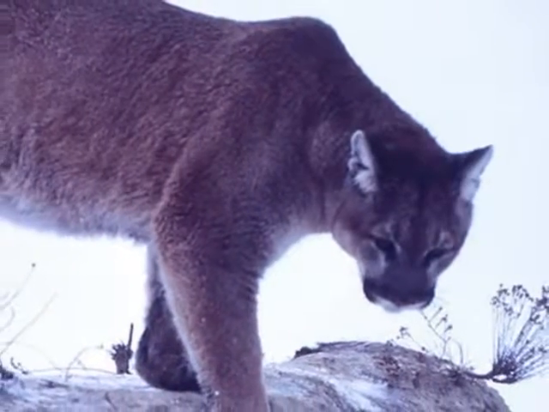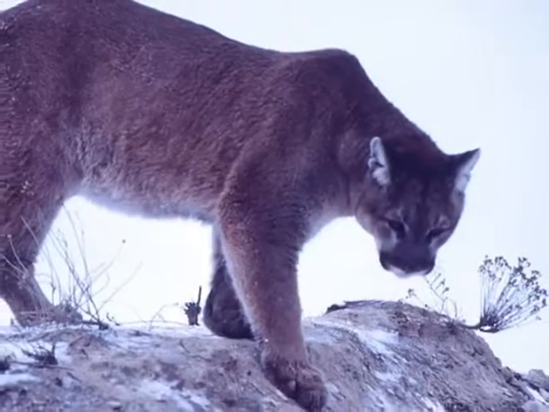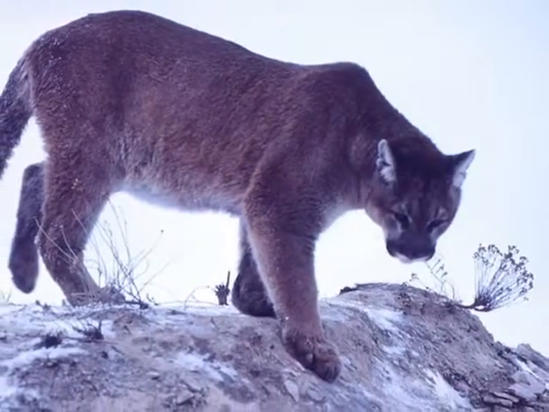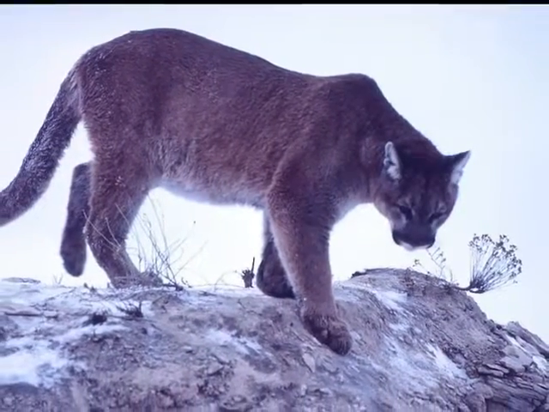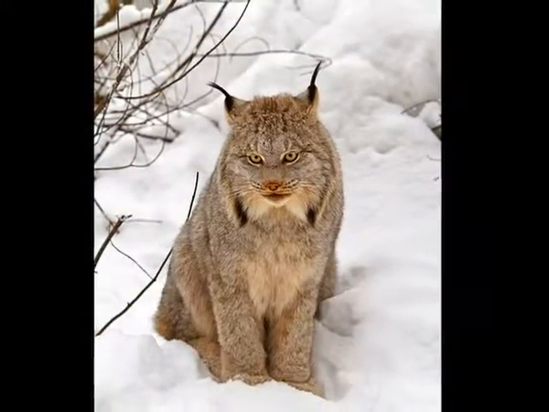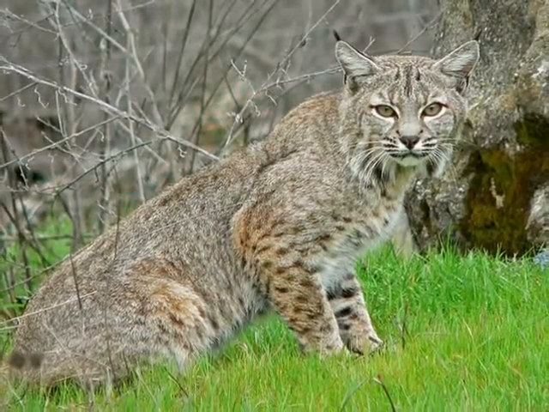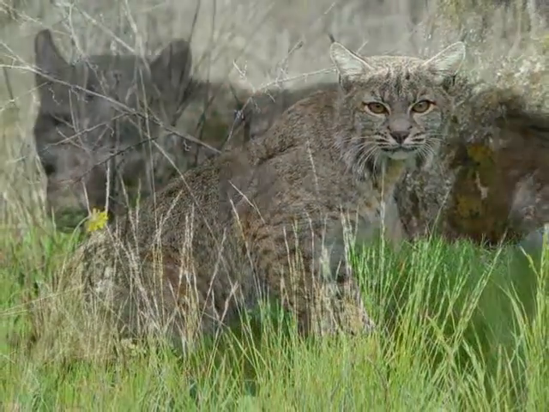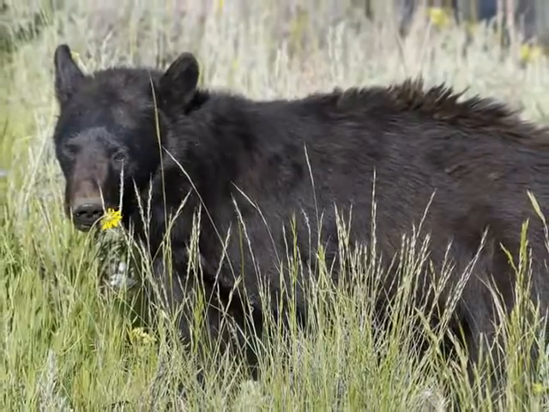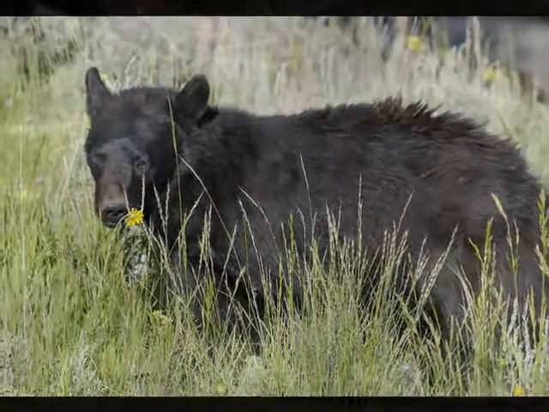A few species of wild and big cats call Yellowstone home, but their populations are very small. Mountain lions are adept at climbing rocks and steep cliffs to hunt bighorn sheep. There have also been a few sightings of the Canada lynx, as well as the bobcat, but they are incredibly rare. Black bears and grizzly bears are another species of large mammal which inhabits Yellowstone.